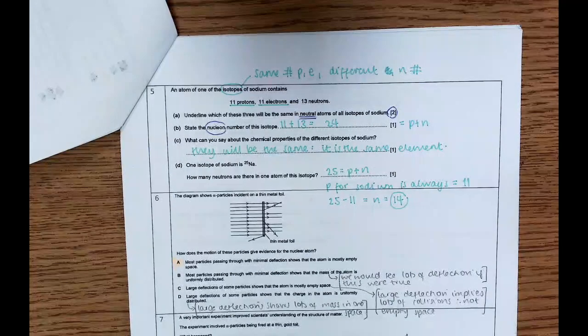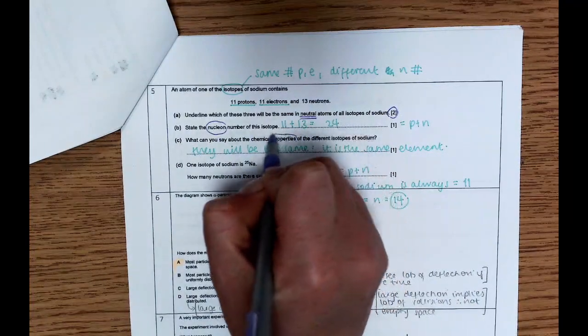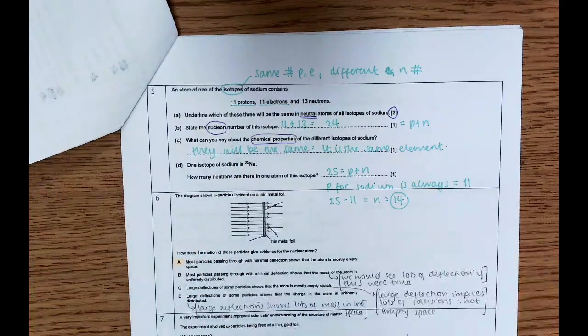Now, part C is actually really a chemistry question, so this was a bit mean. It was me saying, if you're thinking about it from your chemistry lesson perspective, what can you say about the chemical properties? So things like boiling point, melting point, solubility, that kind of thing, about the different isotopes of sodium. Well, it's still sodium, it's still the same element, and so chemically it will react the same way. It's only once we've got a different element that we can say the chemical properties are different. So that's just one to be aware of.